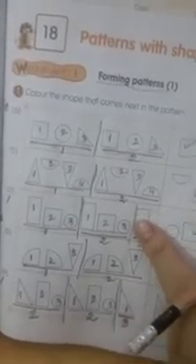First what you will do, you have to count the shapes: 1, 2, 3, 4, 5, 6, 7. So 7 is an odd number. In that case what you will do, you have to cover the last shape with your finger. Then afterward how many are left? You can see here 6 shapes. These 6 shapes you have to divide into 2 patterns. And each pattern should have 3.